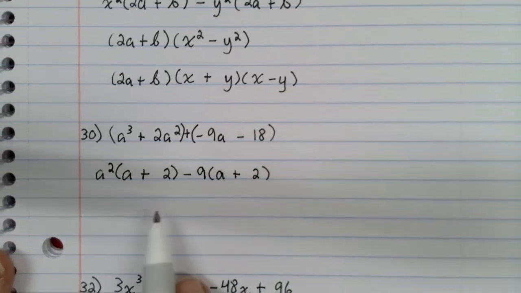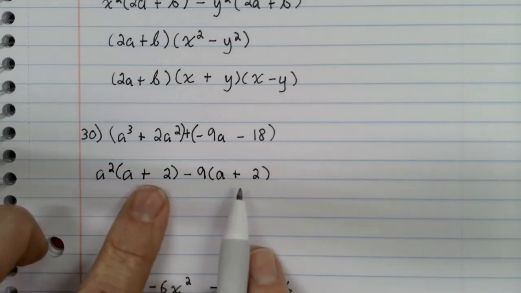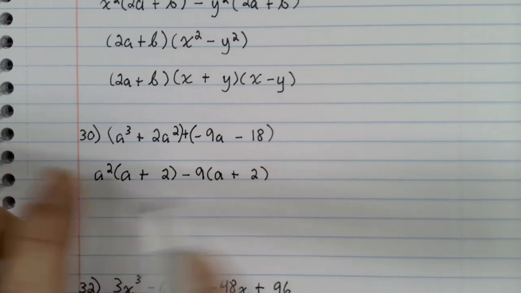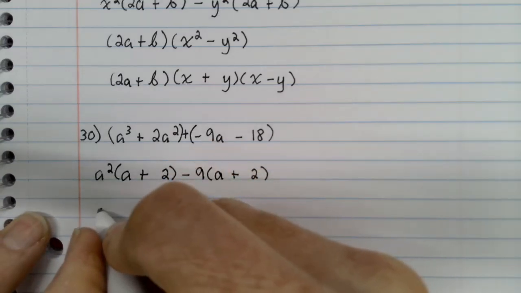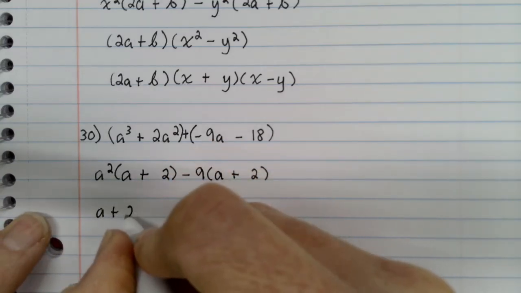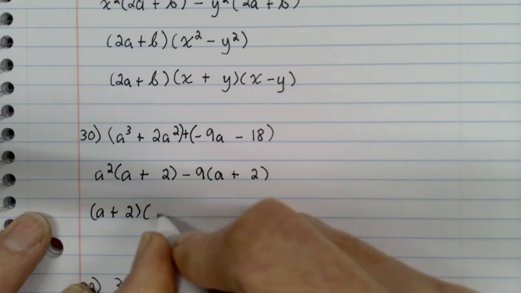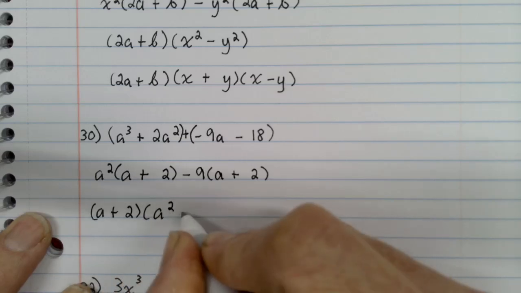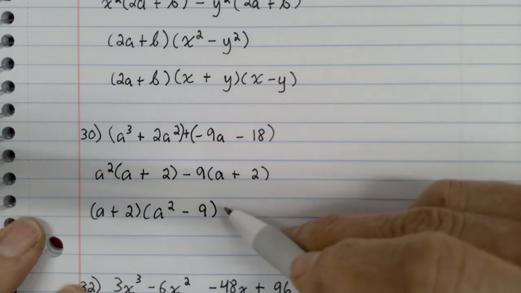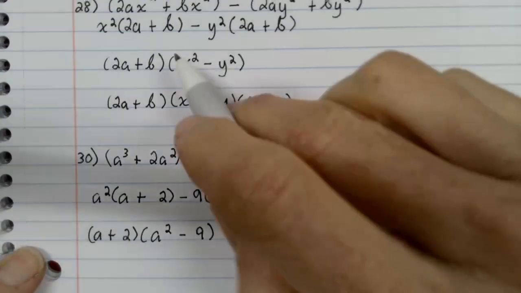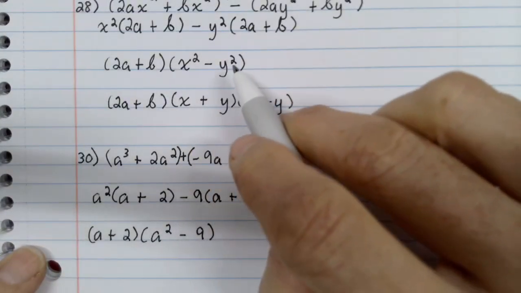All right. Well, now these a plus 2's can be factored out. They're common to both, right? So I'm going to pull the a plus 2 out. And we're left with a plus 2 times a squared minus 9. Now, this really is pretty much just like this, x squared minus y squared.